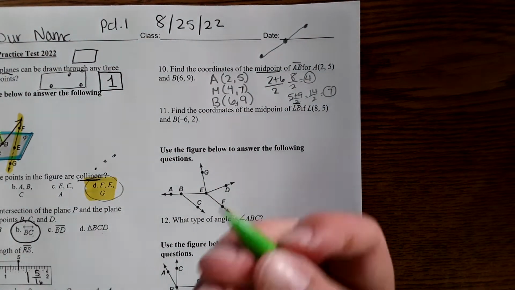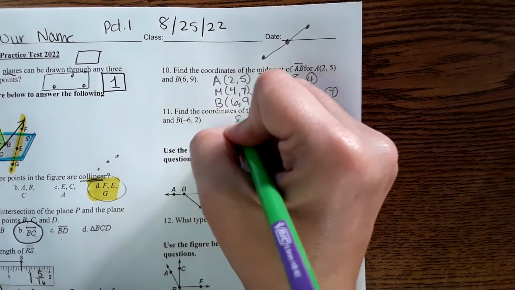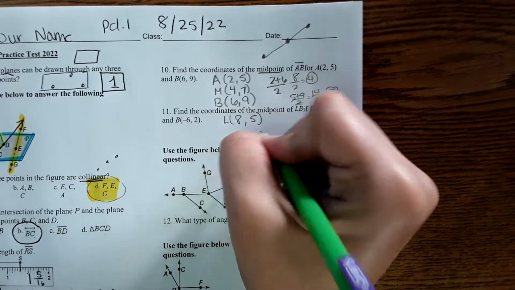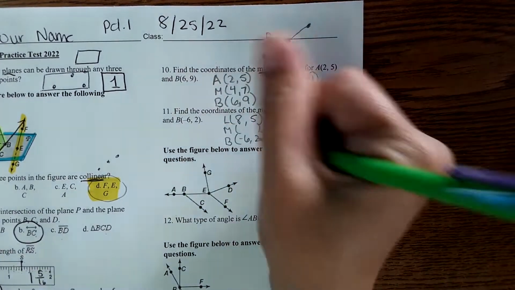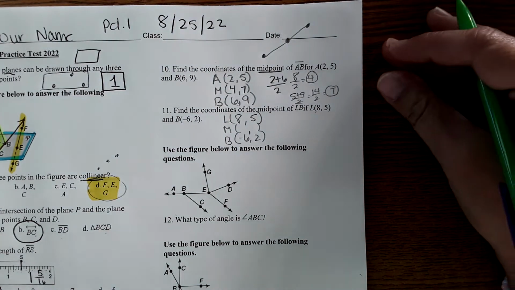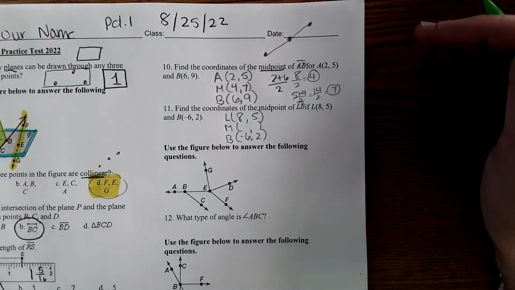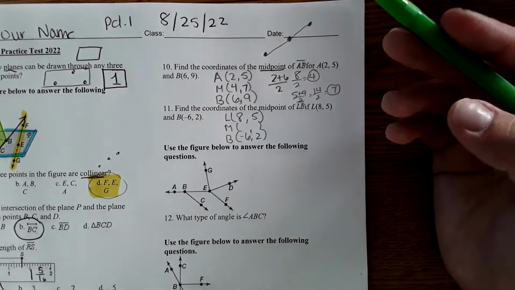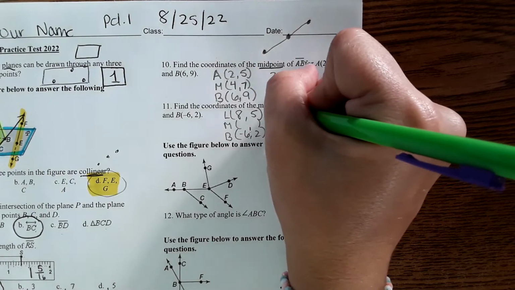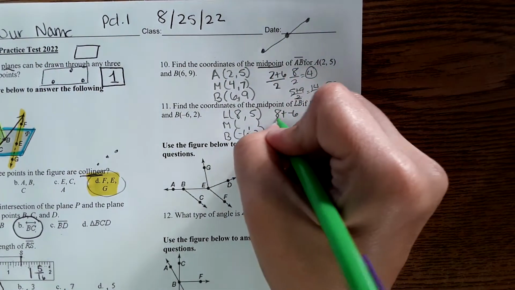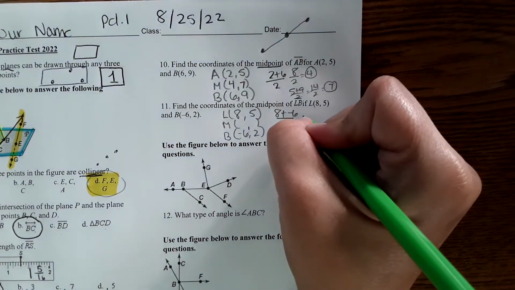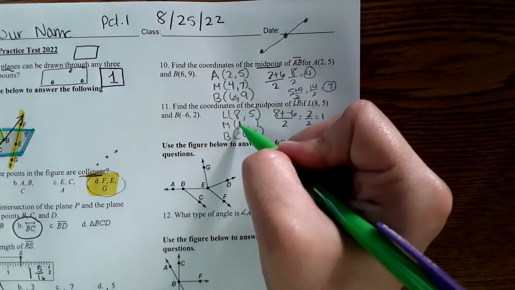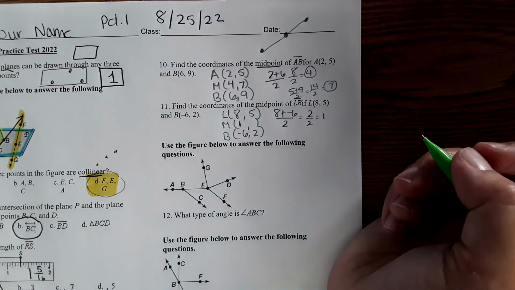Then the next one, we're finding the midpoint of these 2 points. L is at 8, 5. Point B is at negative 6, 2. And then the midpoint would be right in the middle of those two numbers. So the middle might not jump out for a lot of you now because we're dealing with more space in between the numbers. So to find the middle, just add 8 plus negative 6, divide that by 2. So we're adding the x's together, dividing by 2. Get 2 over 2, which is 1, which makes sense. 1 would be right in the middle of positive 8 and negative 6.